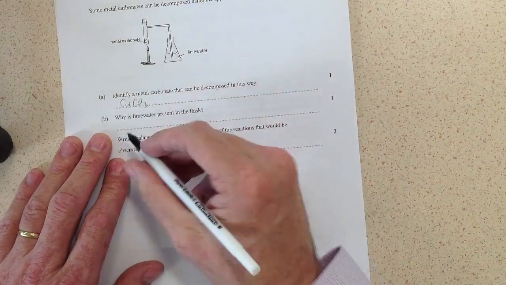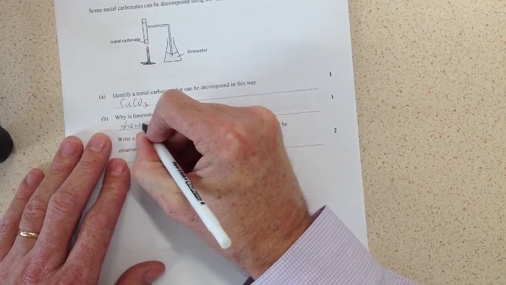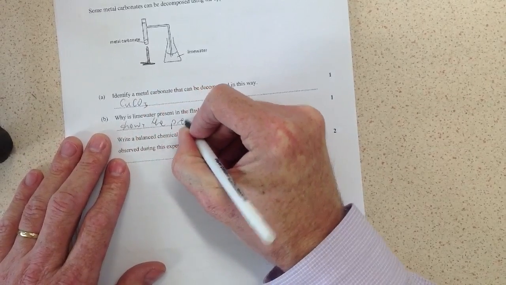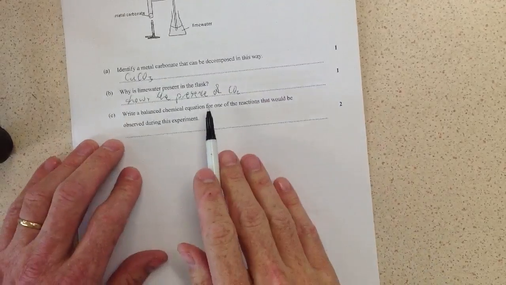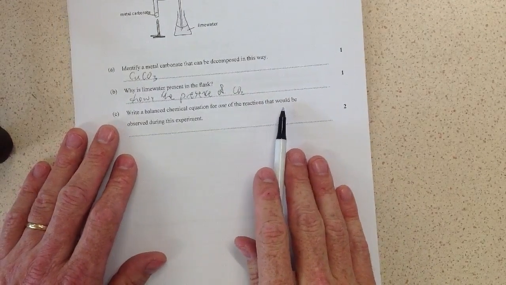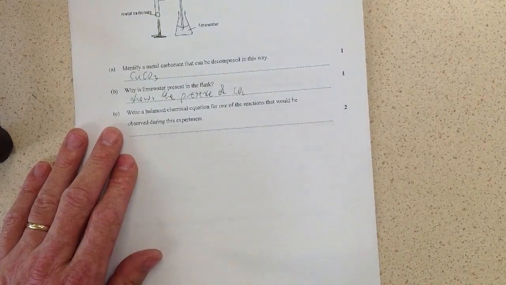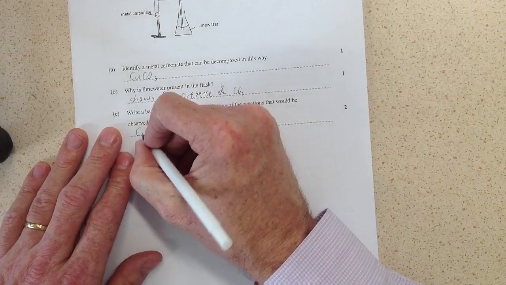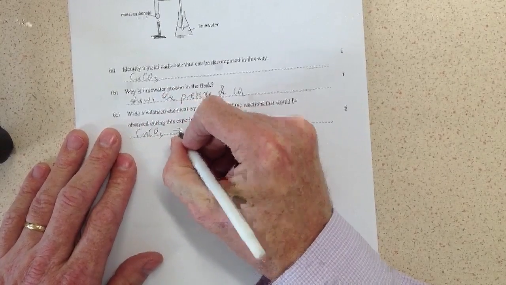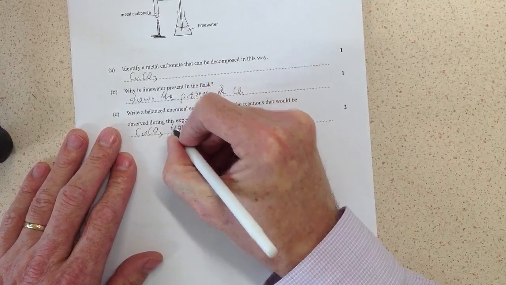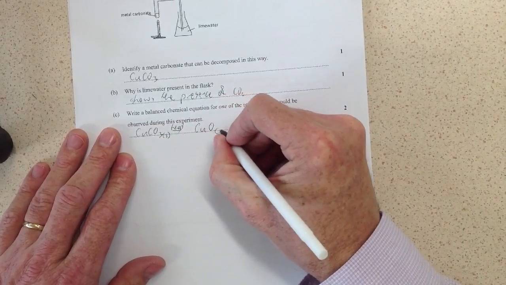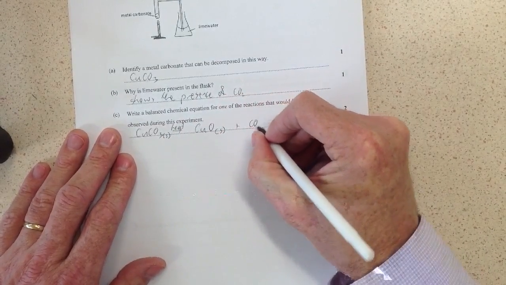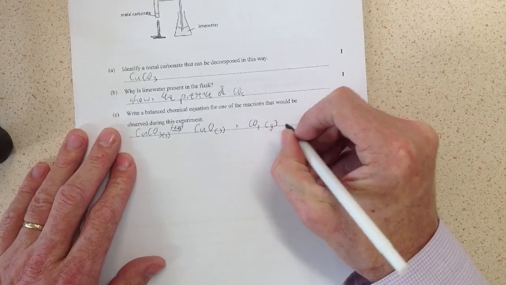Because it shows the presence of CO2. Write a balanced equation for one of the reactions that would be observed during this experiment. Well, the easiest one is the decomposition. That's a solid, CuCO3. It's going to give copper oxide, which is a solid, plus carbon dioxide, which is a gas.